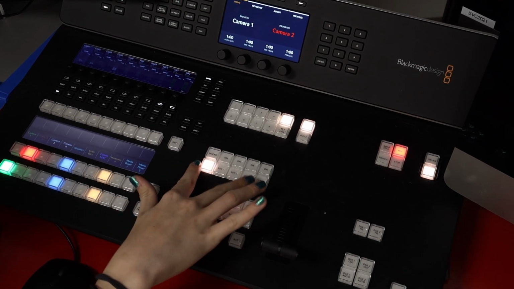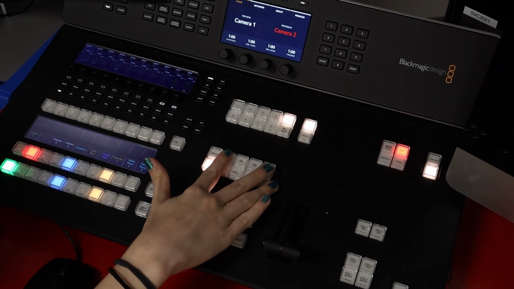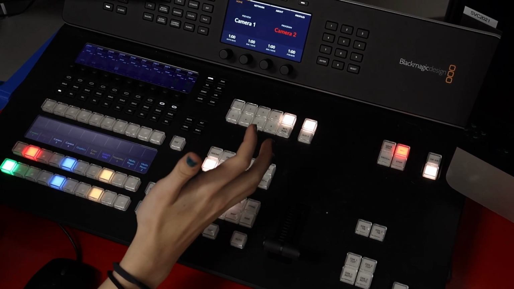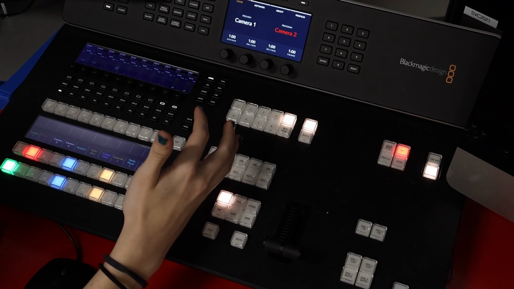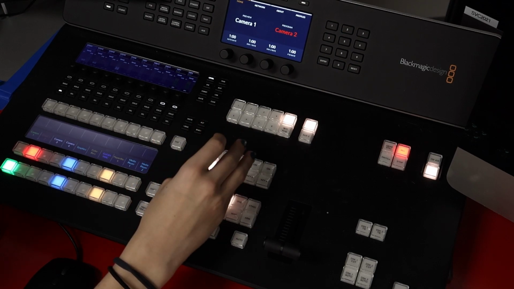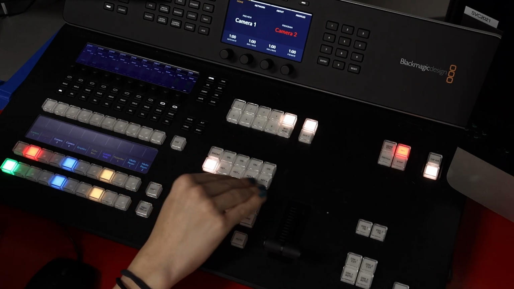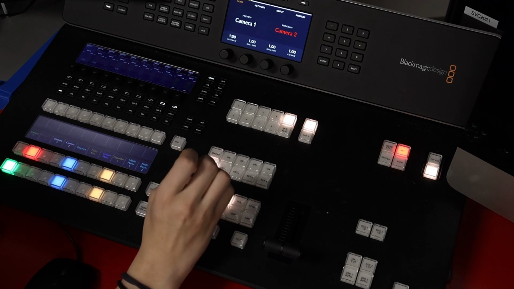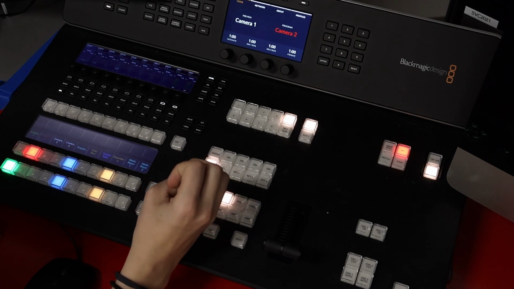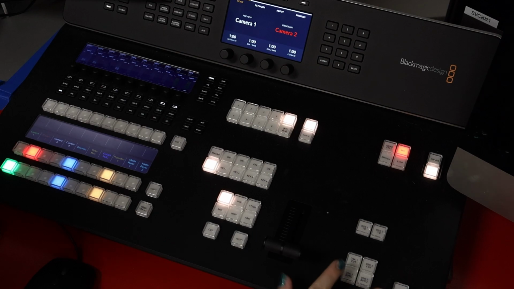So, these buttons right here are all for keying, specifically upstream keying. And this is how you would do green screens. I'll get into how to do green screens in a different video because it's a bit complicated. Also, over here, these buttons are for downstream keys, which is going to be stuff like lower thirds, things that are overlaid.